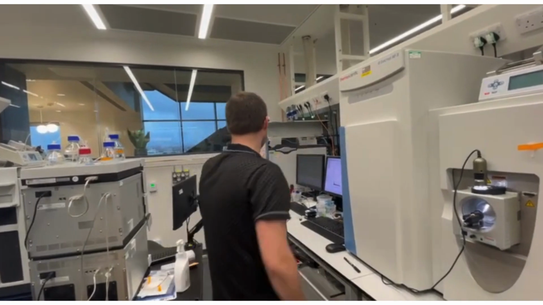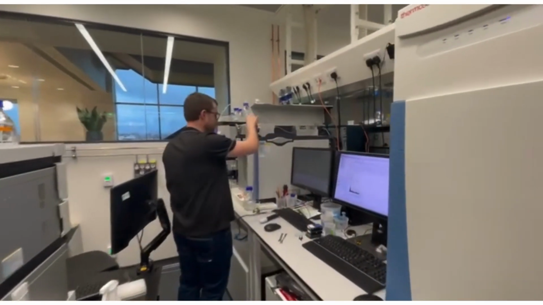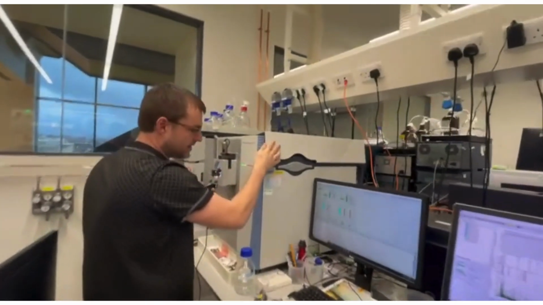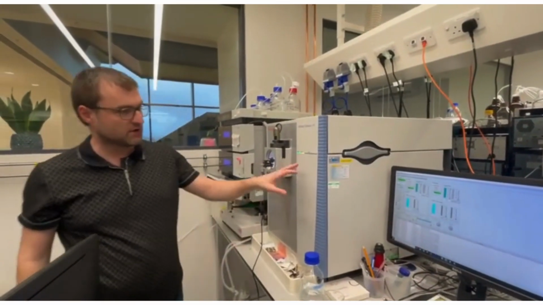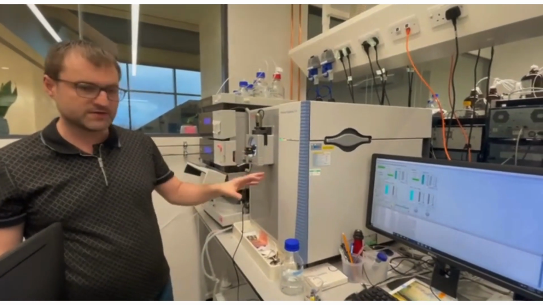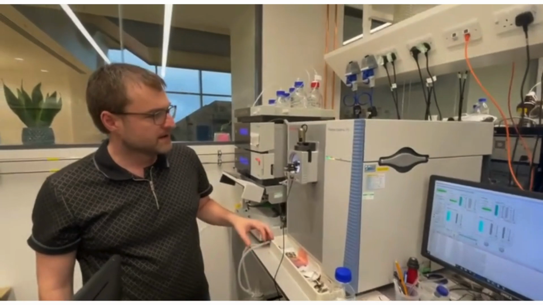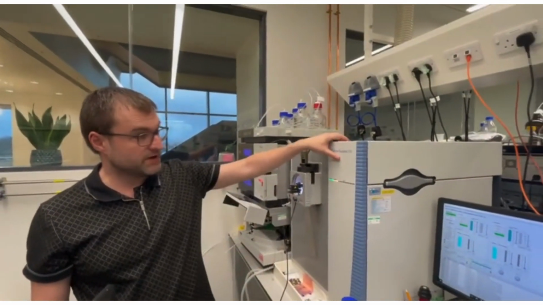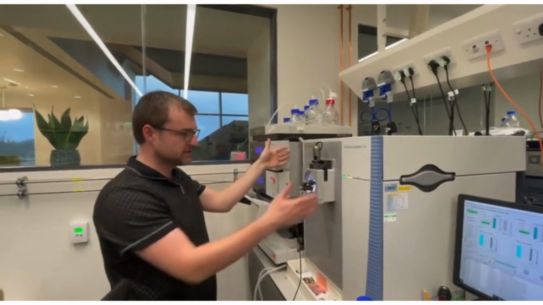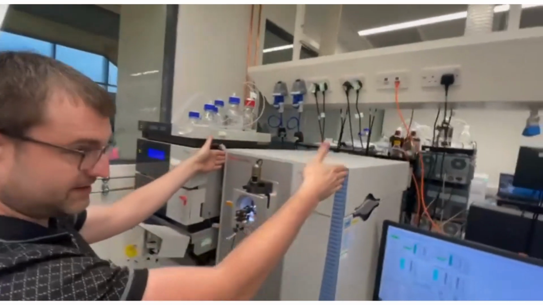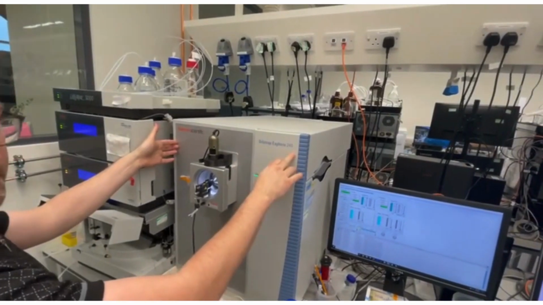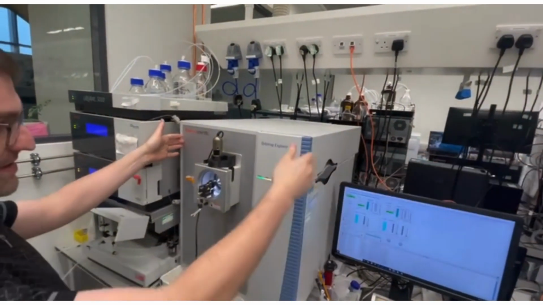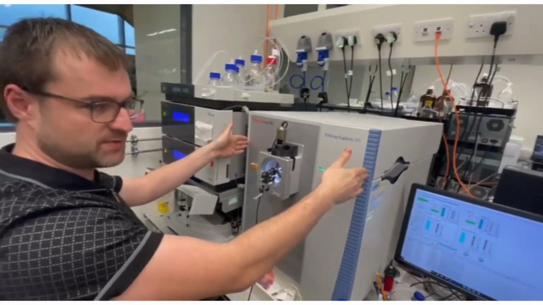This device, Orbitrap Exploris 240, is a newer system. Right now it's off. There is a little bit of a problem with it, and we are waiting for an engineer to come have a look at it. We really like this device. If you look here, the components inside the Orbitrap Exploris are the same as on the HFX, but this device is about three times smaller.